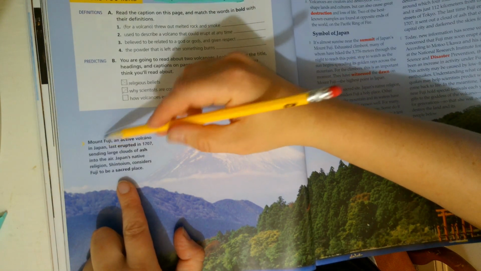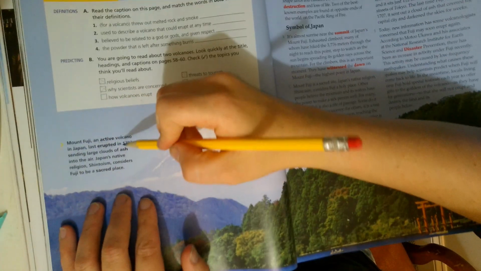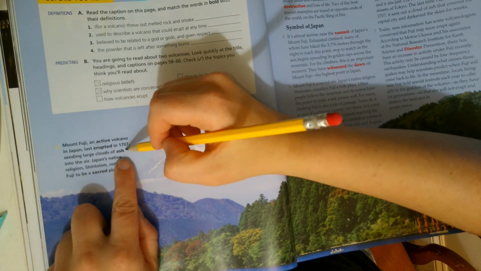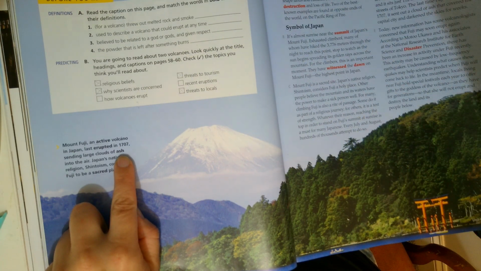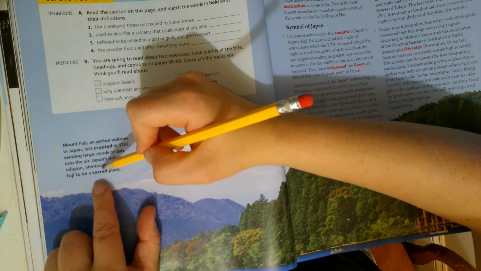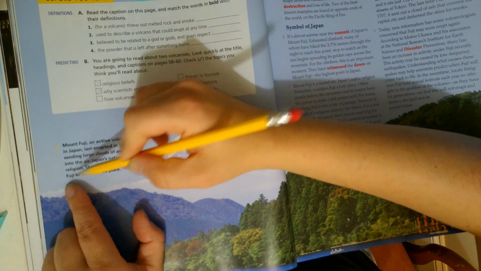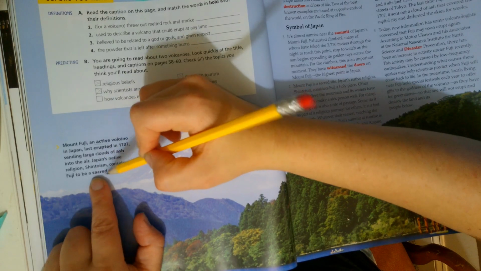Erupted, the volcano in Japan last erupted, so I think erupted means to explode, in 1707, sending large clouds of ash. Well, a cloud of ash, I think, is like the little pieces of burned substance that you get in a fire. And then it says, the native religion, Shintoism, considers Fuji to be a sacred place. Well, I think this means a holy place.